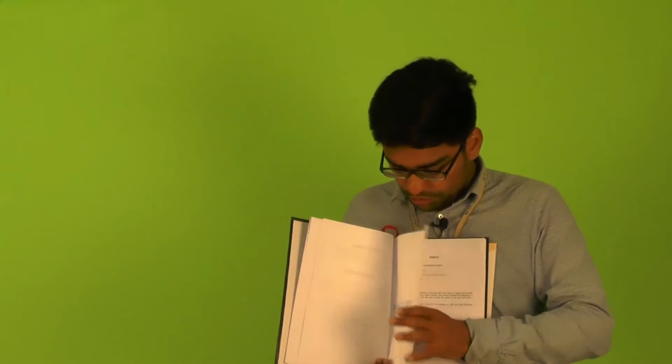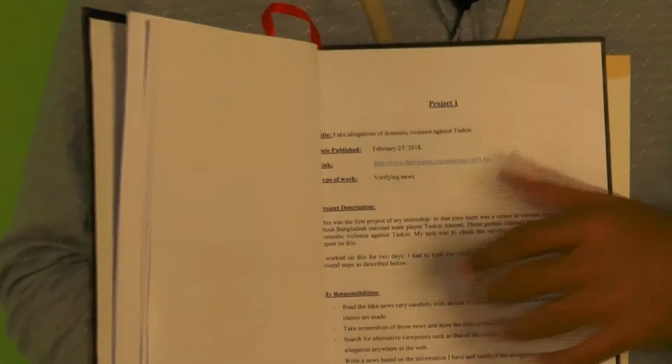Now there is a format for writing a project, and the format is very strictly adhered to, so it's good if you follow the format properly. According to the format, we first write the project number, so it can be project 1, and then we go to project name, write the name of the project, and then we go to project description, describe the project, tell us what the project is about, what is the main agenda of the project, and then we go to your duties in the project.